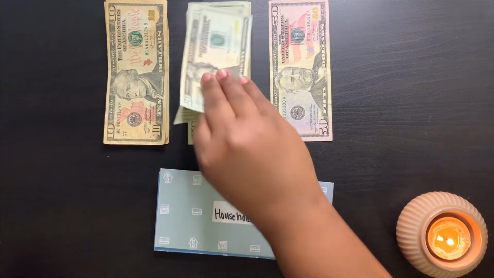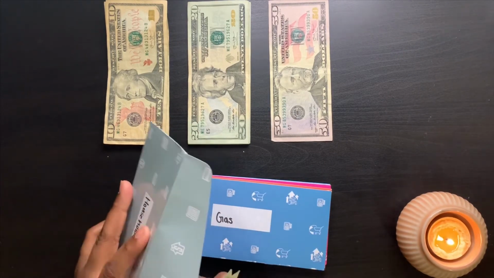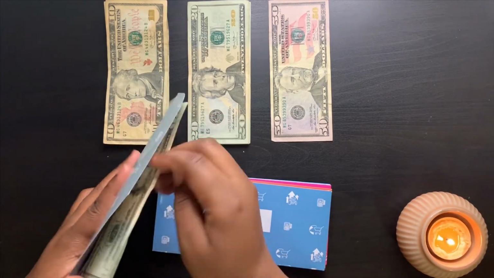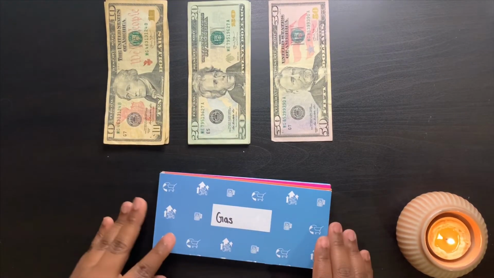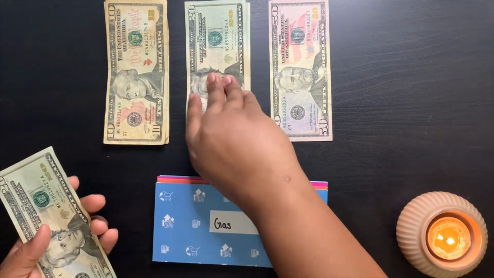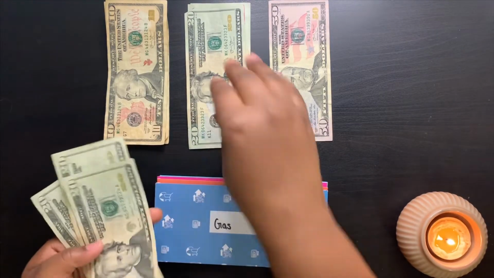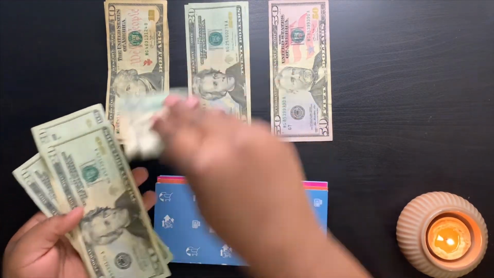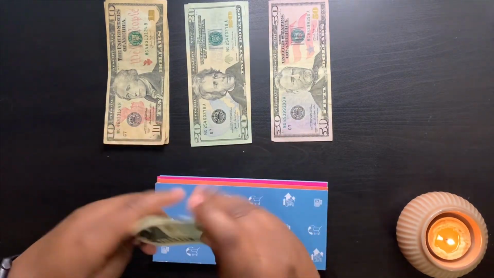The household envelope is going to get $40, and this is typically enough for us for the 2 weeks. Sometimes we even have money left over. The gas envelope is going to get $80. This is usually a perfect amount, but lately we've been having money left over. I think it's due to it being wintertime, so we've just been staying in the house because driving in the snow is no fun.